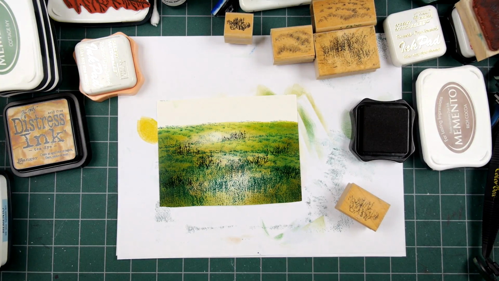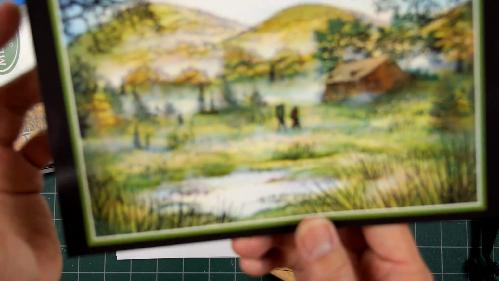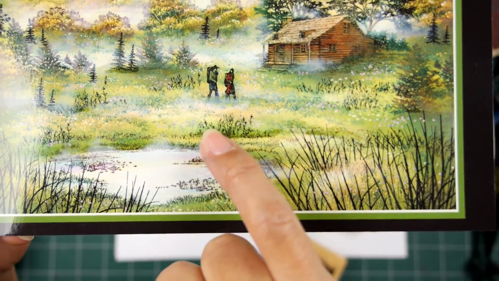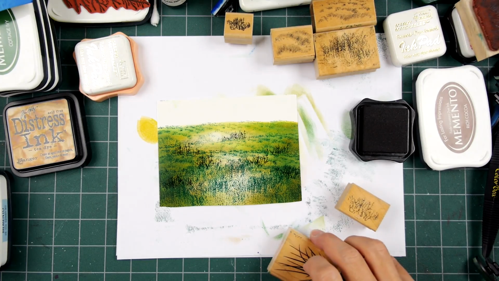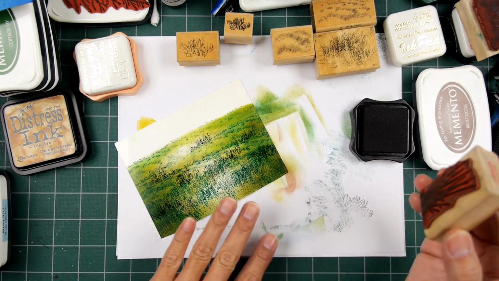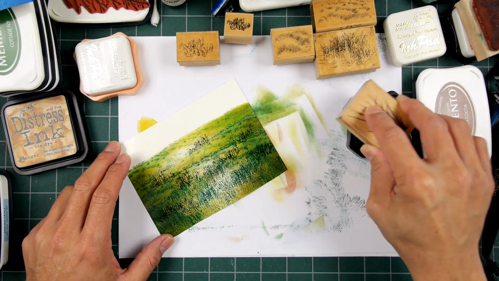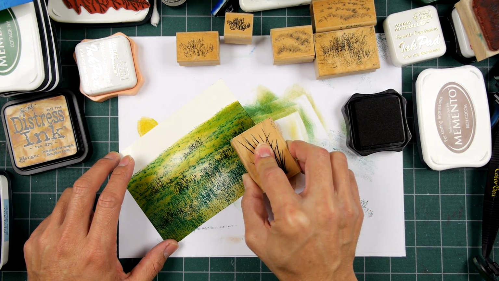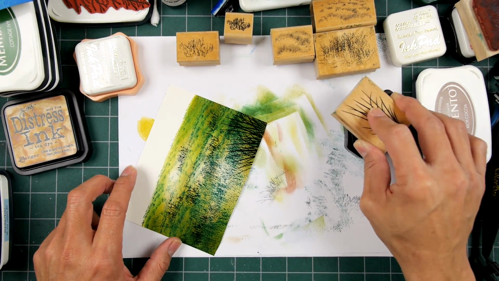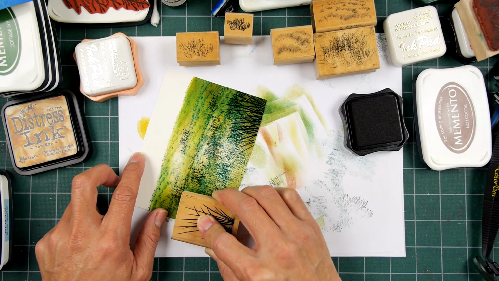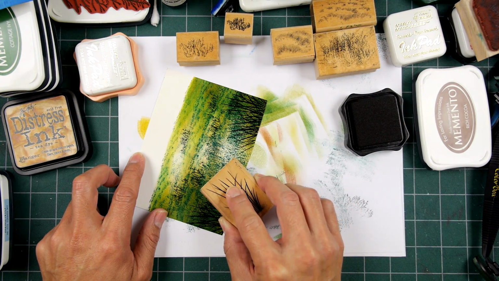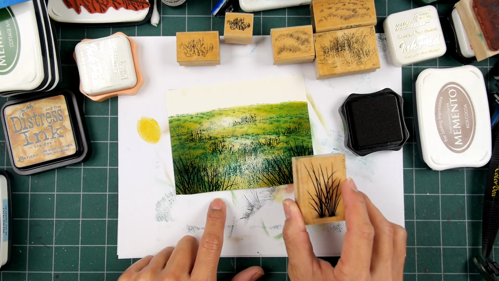Now, what I like to do, and you can see it in this scene right here too, with these little things popping out from the grassy surface, is take my reed stamp right here and finish off this space. And this is the Reeds Large. Okay, so I did about 3 impressions each time.